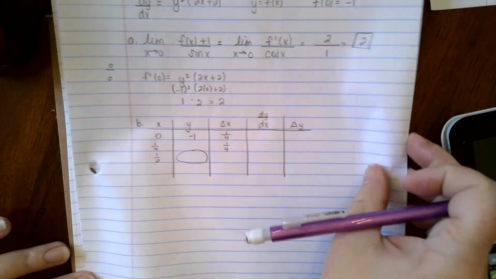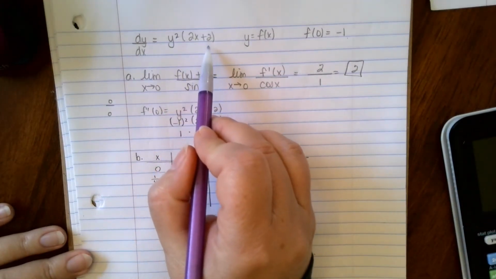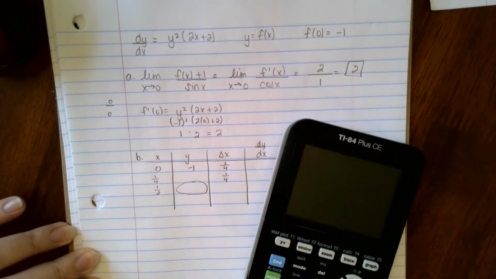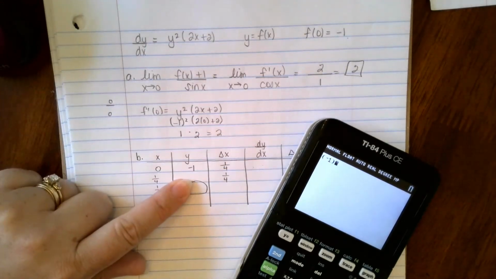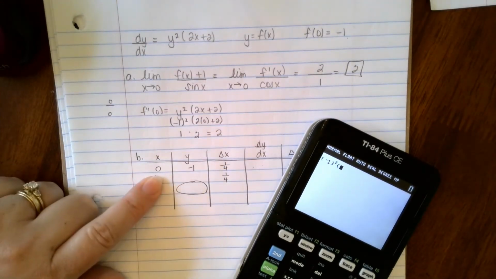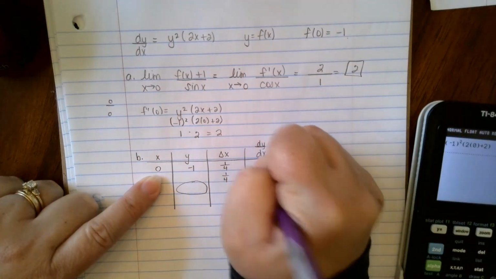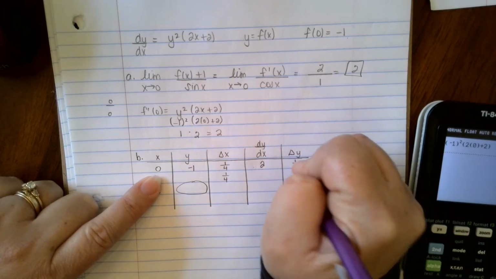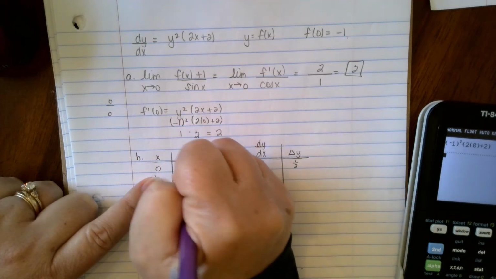Now, my derivative is y squared times 2x plus 2. So I have to put all of this stuff in to get dy/dx. I'll go ahead and use my calculator for that. So I have y squared, which is -1 squared, times 2 times 0 plus 2. Now we just did that. We knew it was going to be 2. So we've got our 2 right here. Now your change of y is 2 times 1/4, which is just going to be 1/2. So we end up with -1 plus 1/2, which is -1/2. Okay.